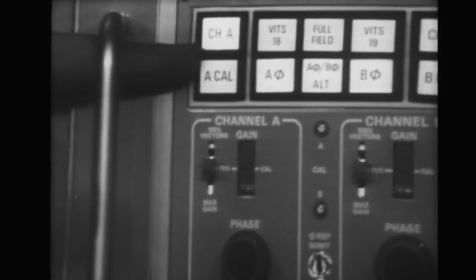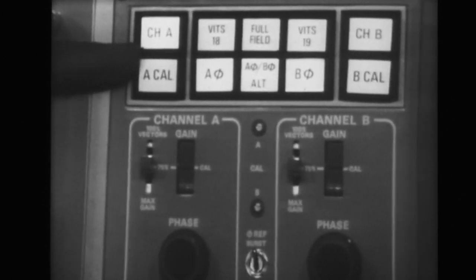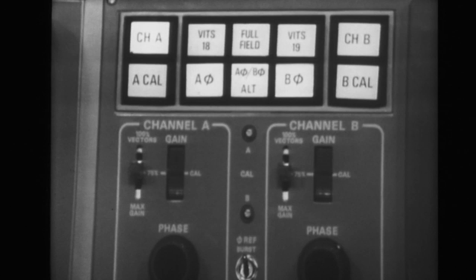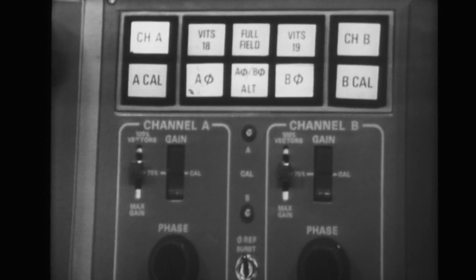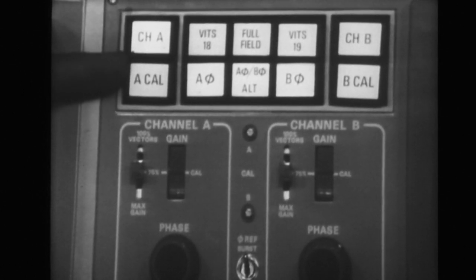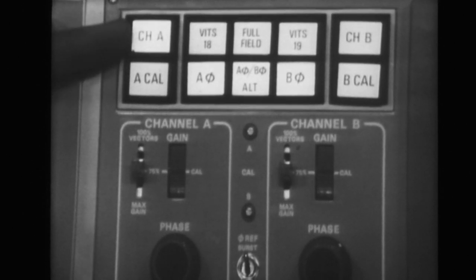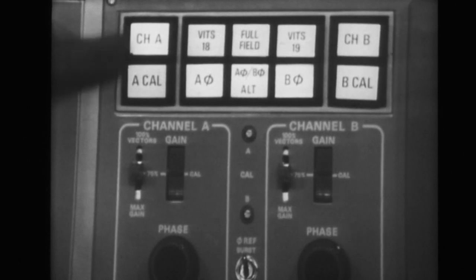The instrument has 10 push buttons on the top part of the signal input portion of the panel. These push buttons are used to select the input signal as well as the mode of operation for the instrument. The two vertical buttons on the far left represent the input to channel A. The top button is the channel A input.